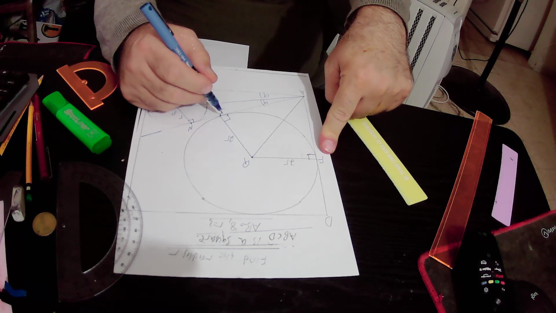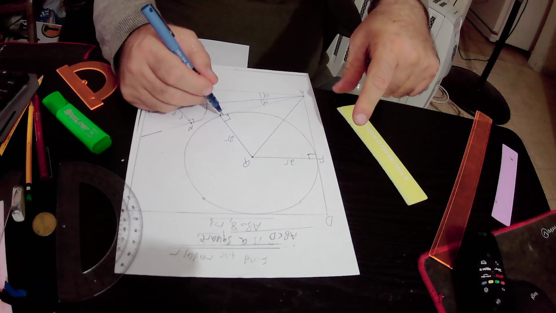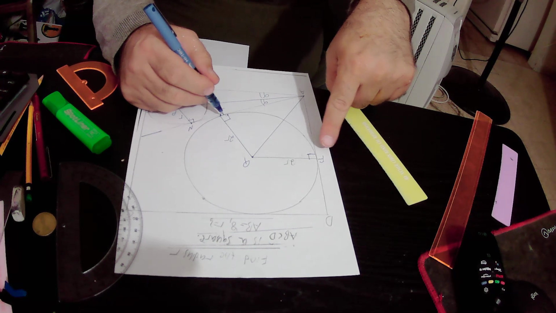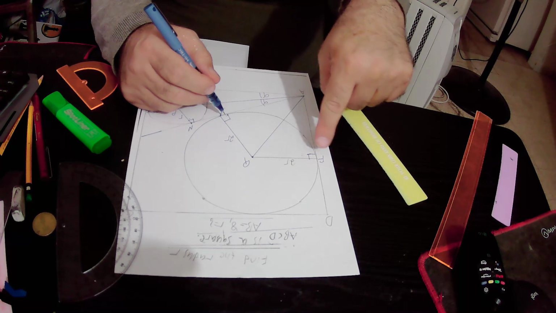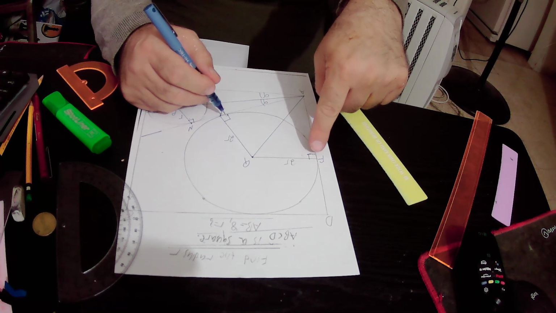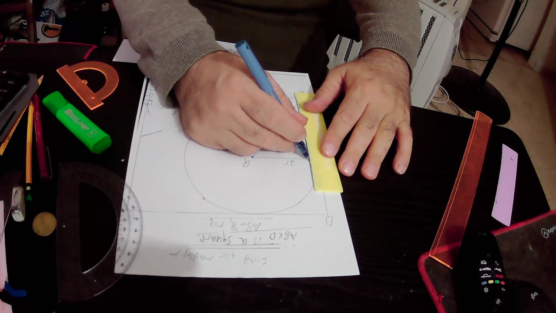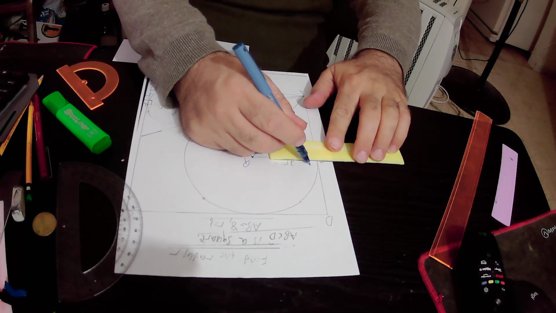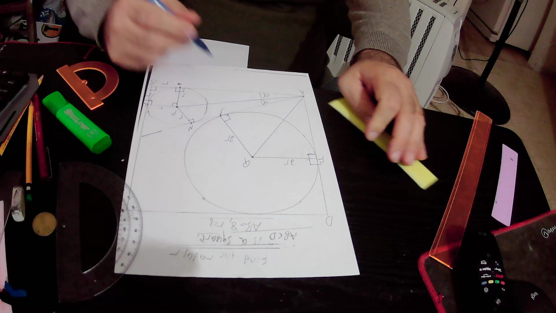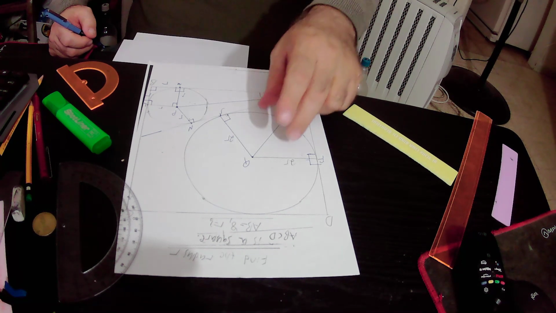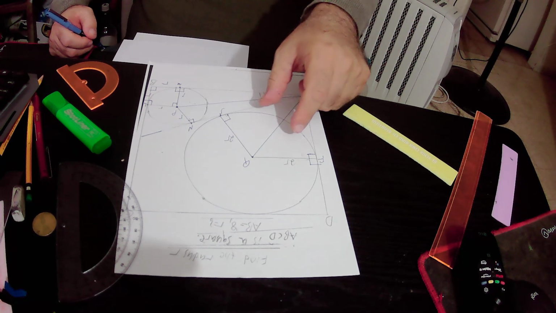The point of tangency is F, so this tangent AD is perpendicular to this radius at point F. That is to say, this angle is 90 degrees and this angle is also equal to 90 degrees. And actually we will prove that those two right triangles can go into each other.